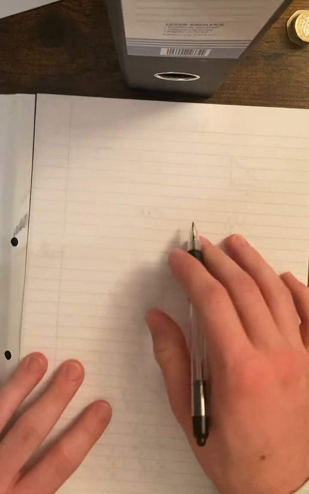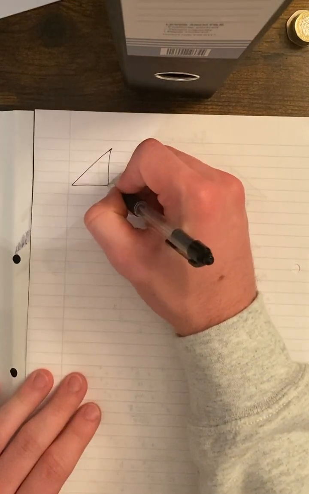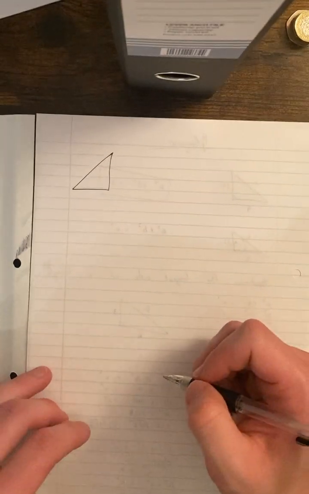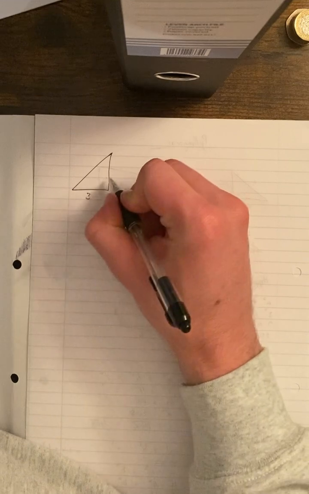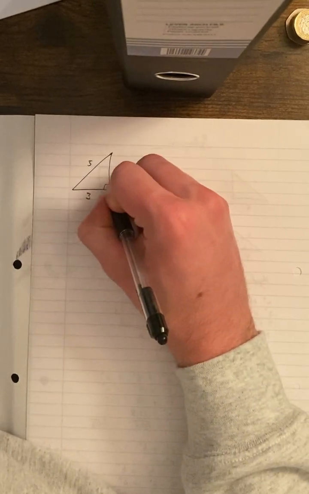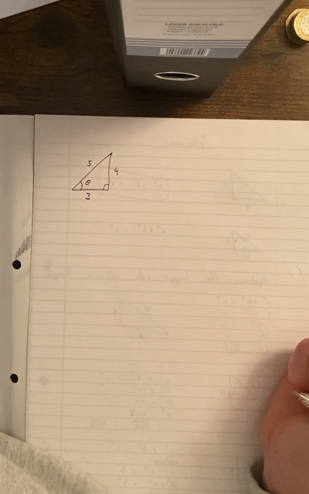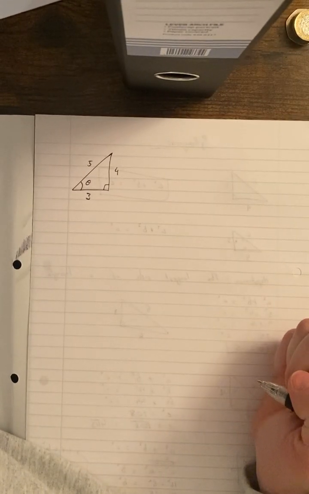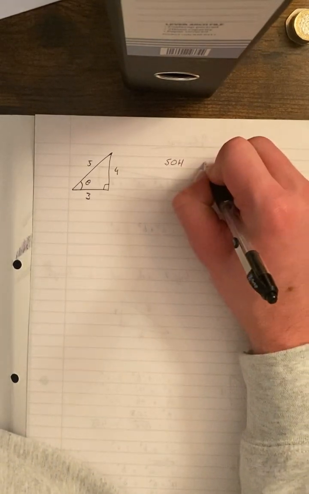Okay, now what I'm sure you've also heard of when you think about Pythagoras and triangles is how to find angles. So if I have my 3, 4, 5 triangle, that's a right angle, how am I supposed to find that angle? Well, you can use the anagram SOH CAH TOA.